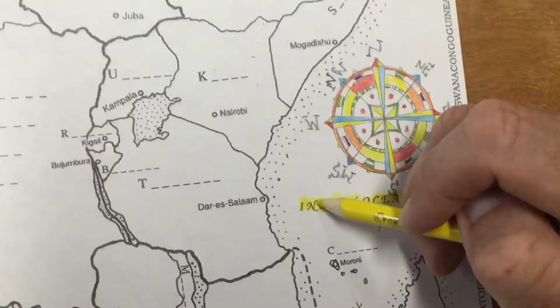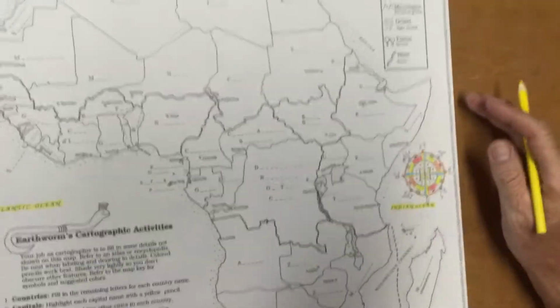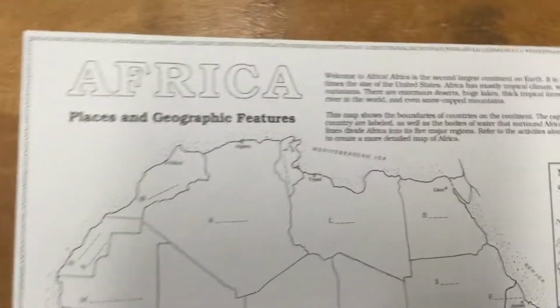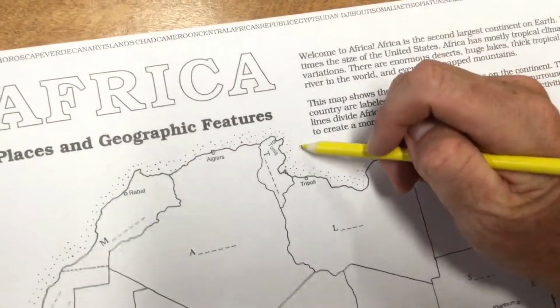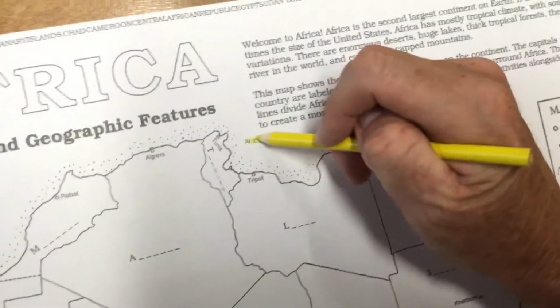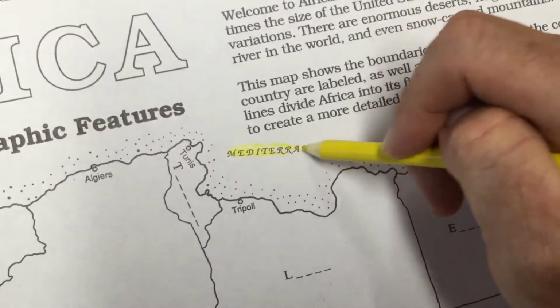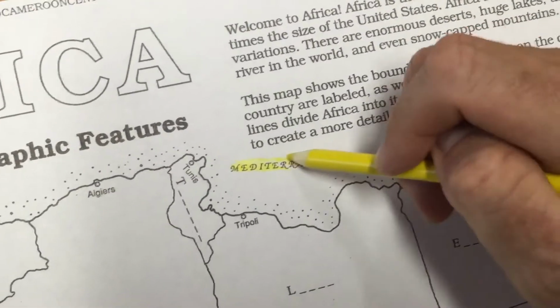Now to the north, we have the Mediterranean Sea. This is a body of water that lies between Africa and the continent of Europe.